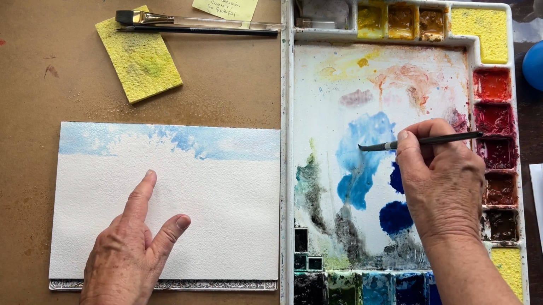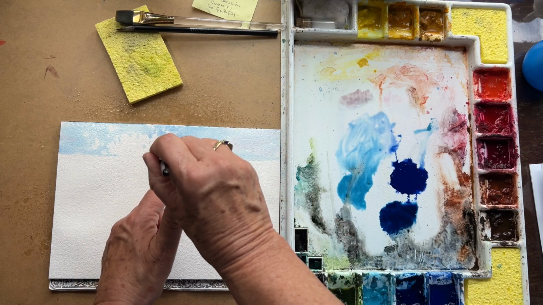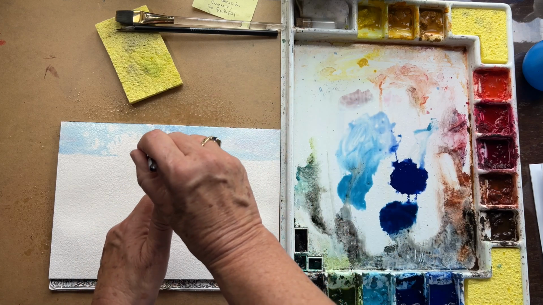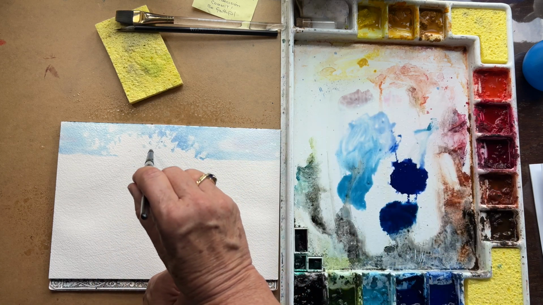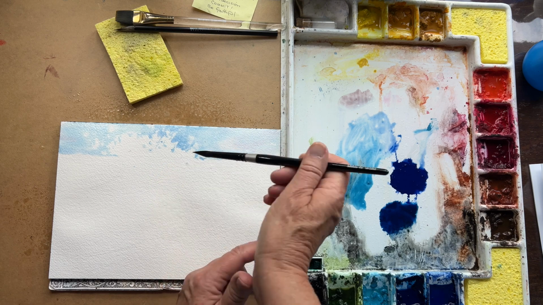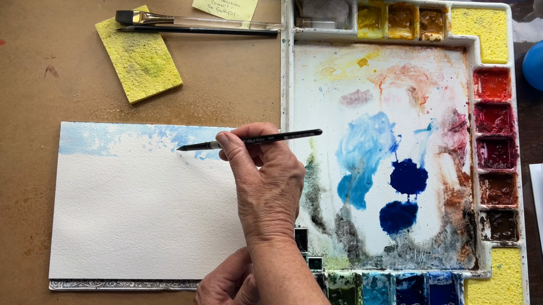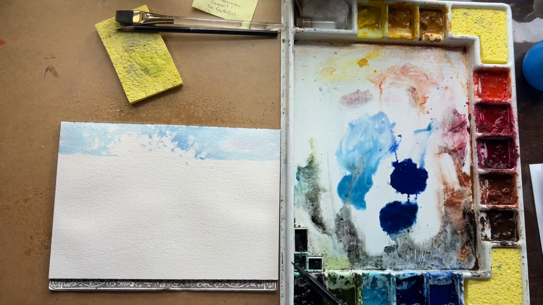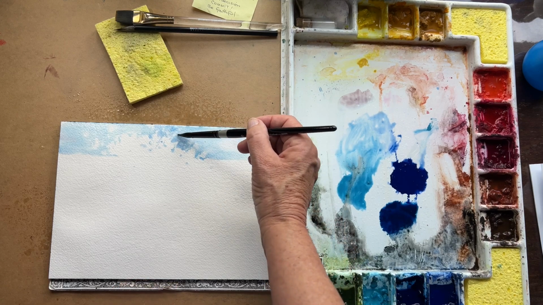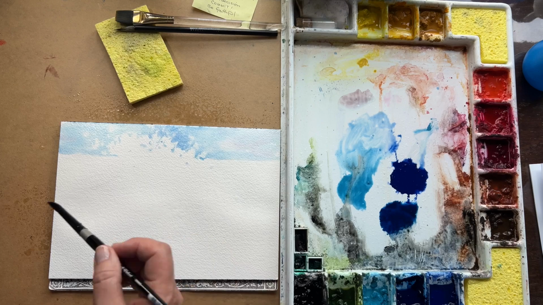I can see when I look at this obliquely that there's a couple of spots where there's some dots on my paper. And I can just touch those with the very, very tip of my brush, and it will spread out in an irregular pattern where the water naturally has dropped from my spray.